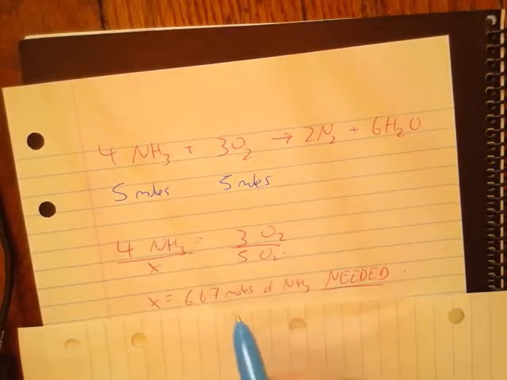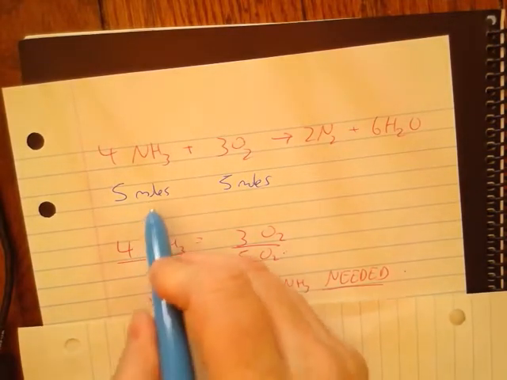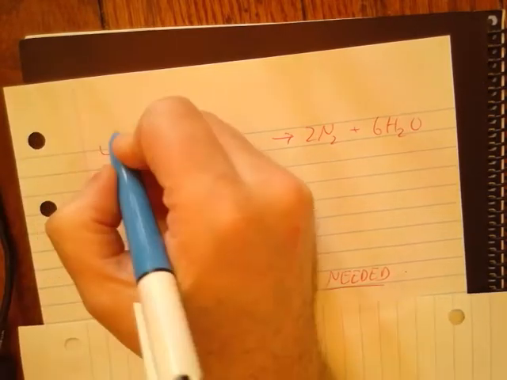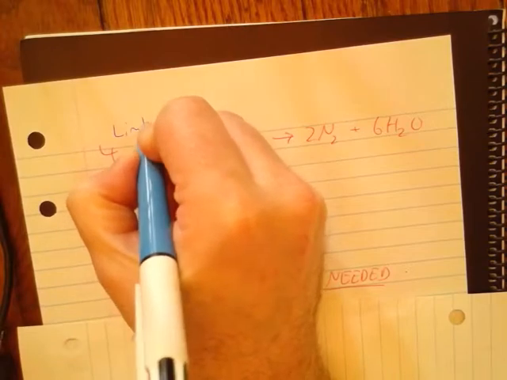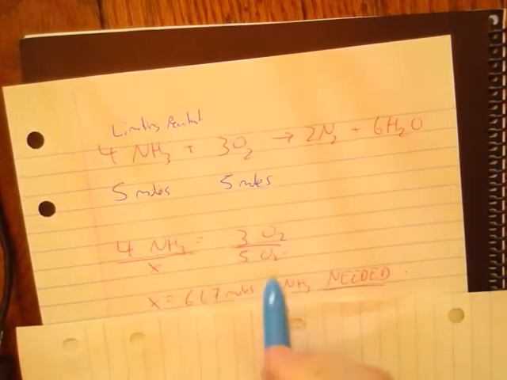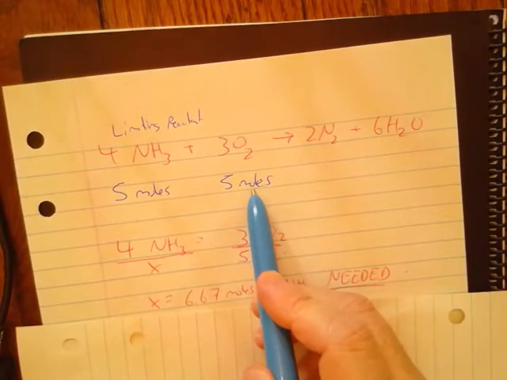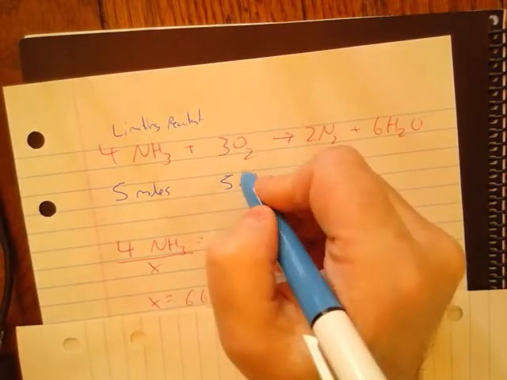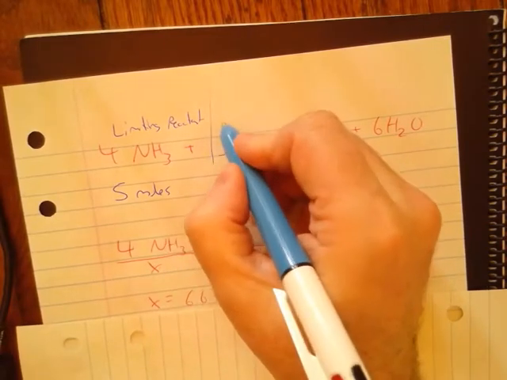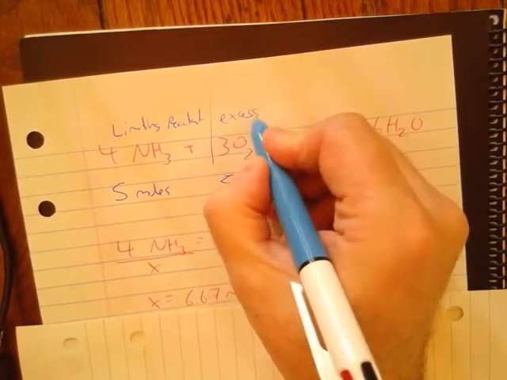I need 6.67, I have 5. I don't have enough, which means this is limiting. I do not have enough to use all 5 moles of oxygen, which means the oxygen is excess, just like before.